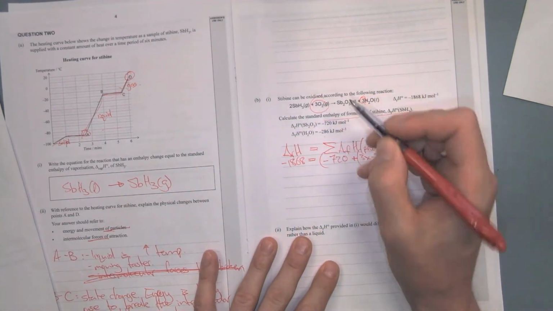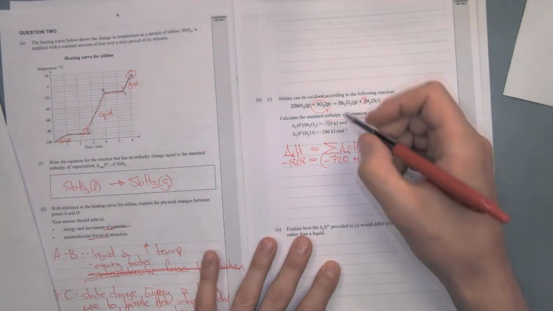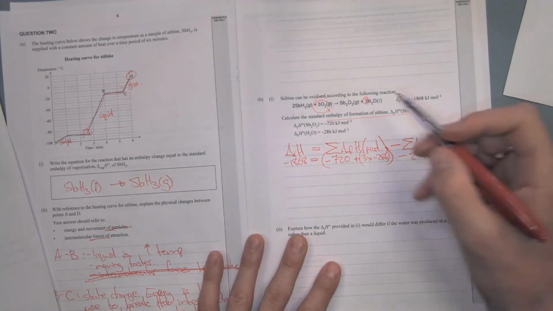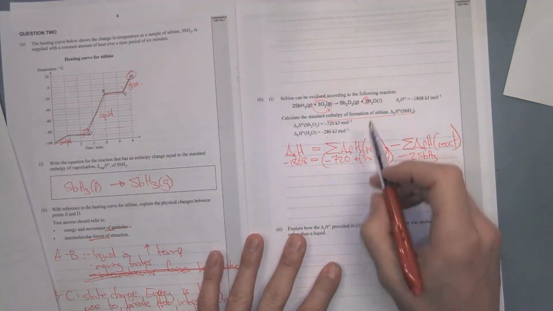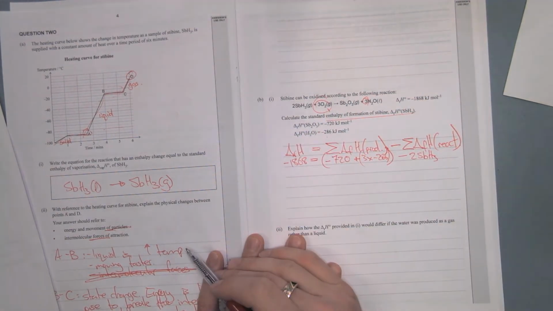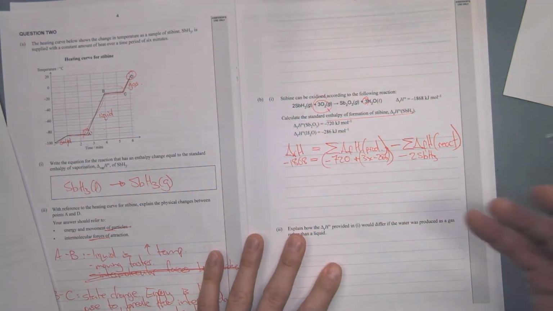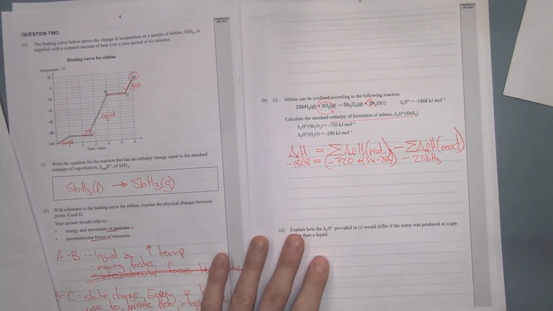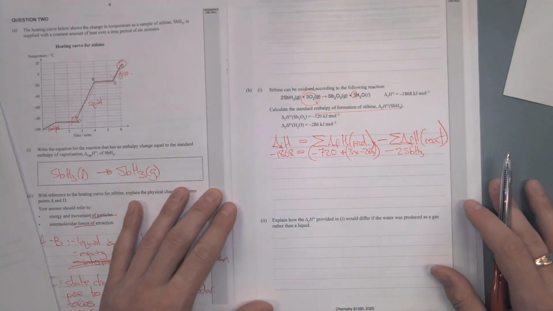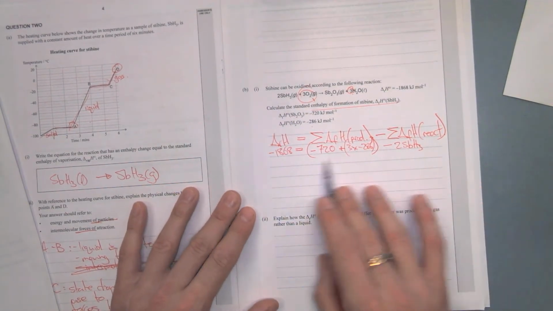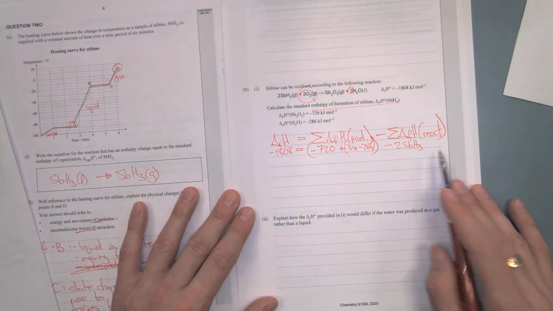Why do we not include oxygen? Because it's in its elemental form. We don't include oxygen because it's already in its elemental form, so the enthalpy of formation for it is 0. You know, you can't go from pure oxygen to pure oxygen, you're not going to get any change in energy with that. Alright, so at this stage we're just going to rearrange this and do a little bit of maths.